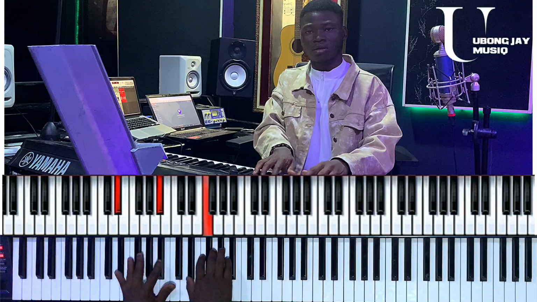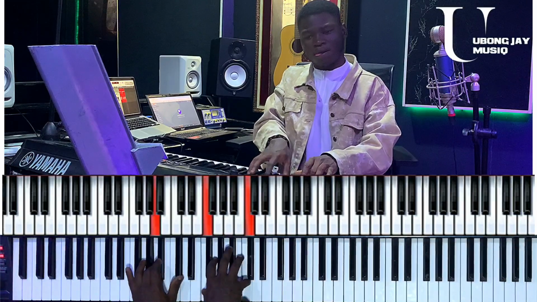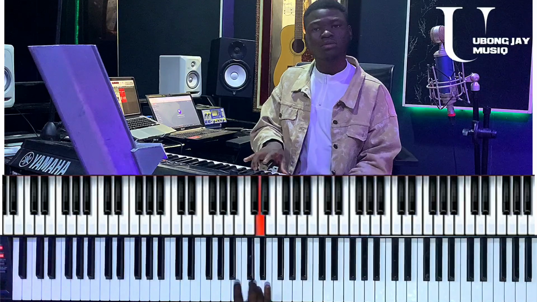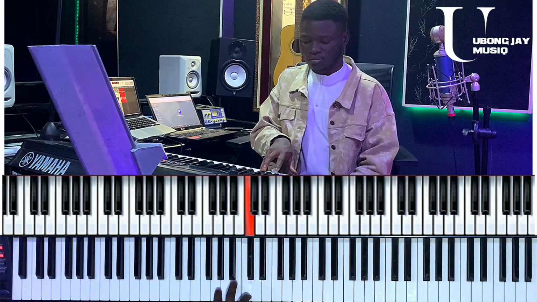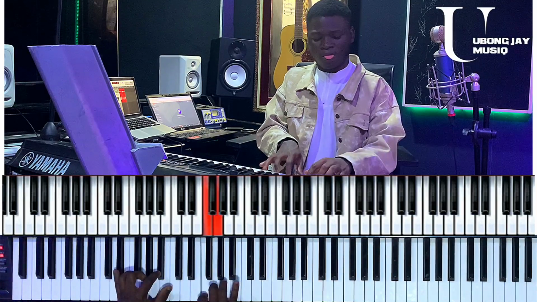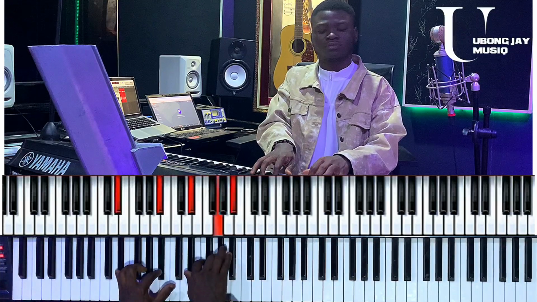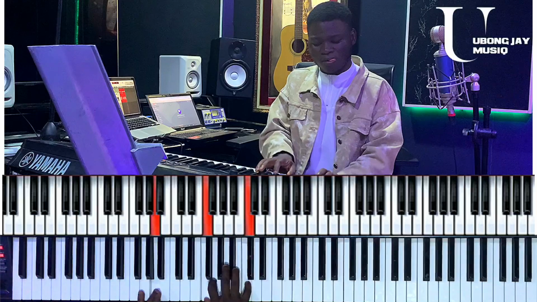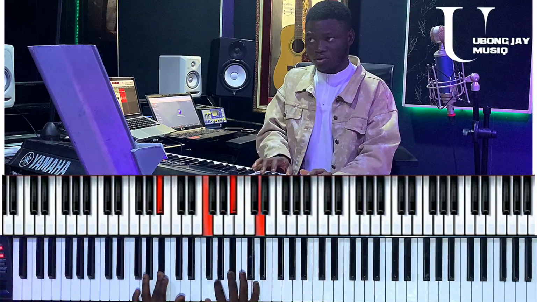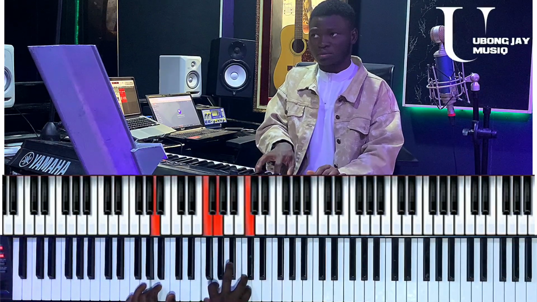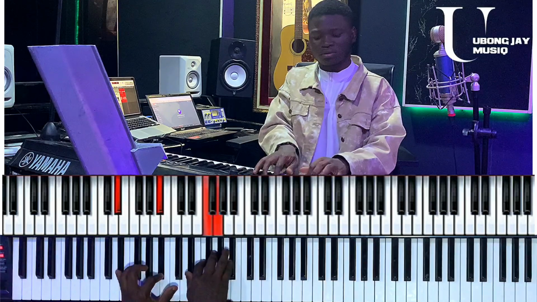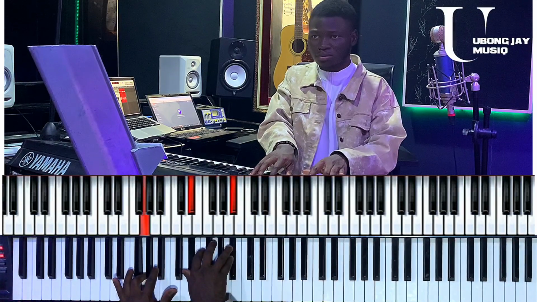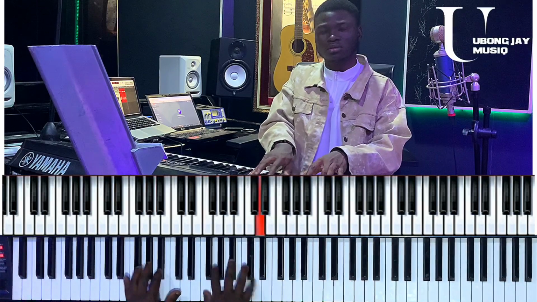So I did something like this. Now this is it. First one. So you have four. So you have B flat here, you have your one. Then this chord. Or you can do, right?